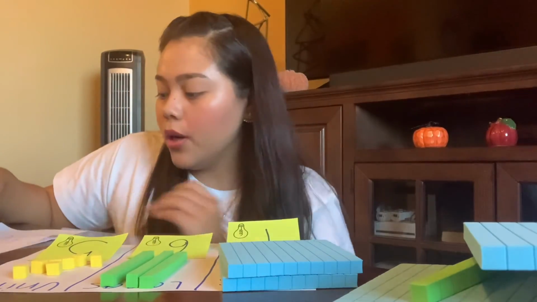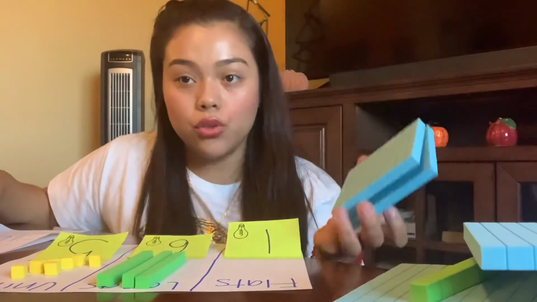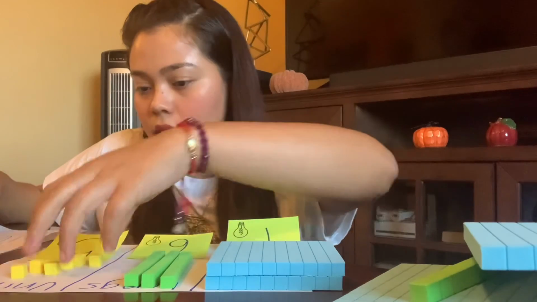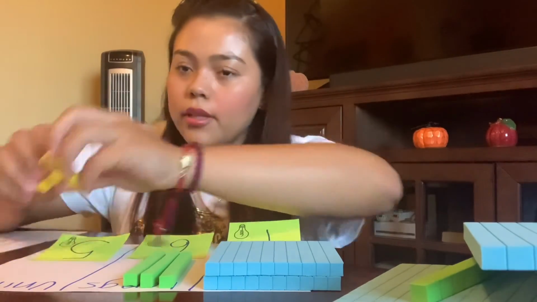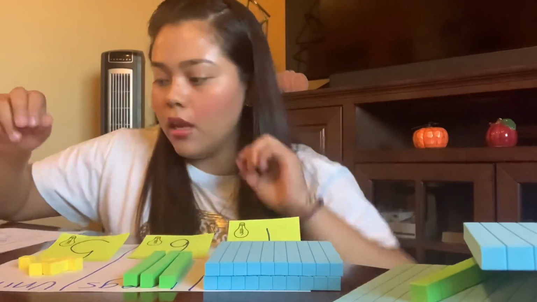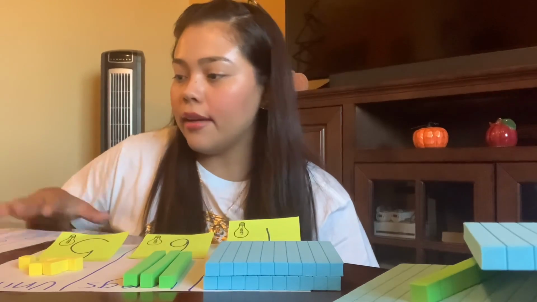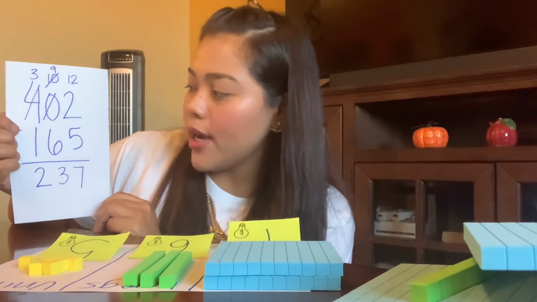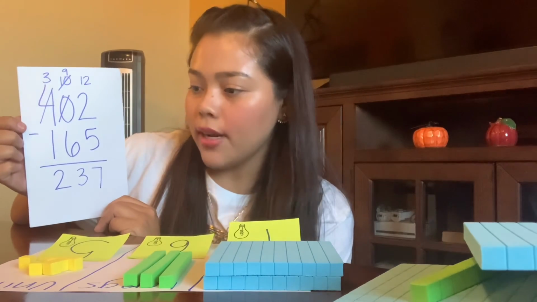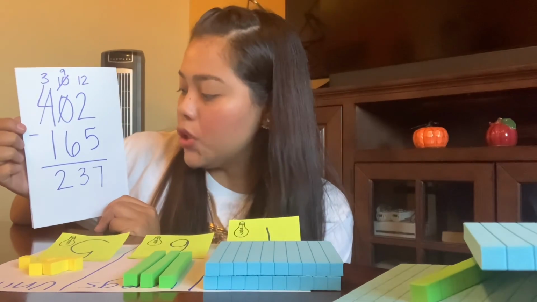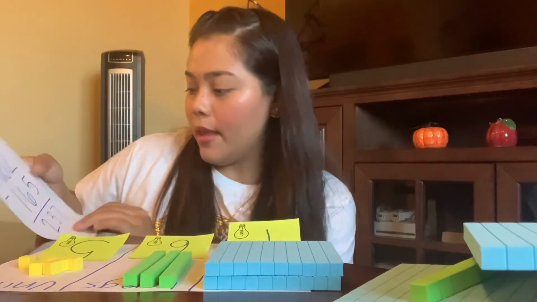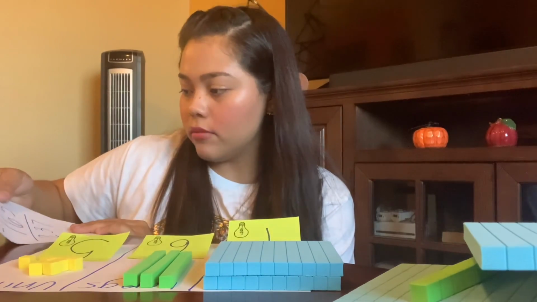We are left with 2 flats, 3 longs, 7 units. Therefore, I had 402 and I needed to subtract 165. I have 237 remaining. Okay. And that is how we solve this problem.